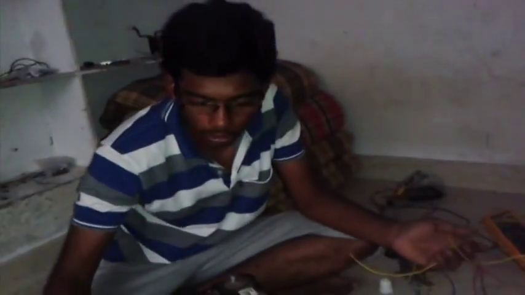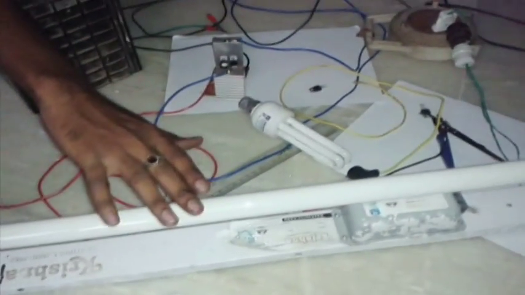So now I am going to test the inverter with a tube light and a fan, which are the basic necessities. Nowadays nobody is using bulbs, so most people are using tube lights. We are going to run this tube light of 40 to 50 watts capacity and a fan of 40 to 50 watt capacity, totally 100 watts. Now let's see how they run with our inverter circuit.